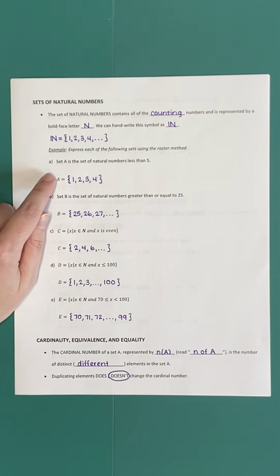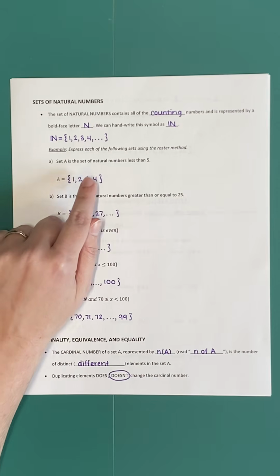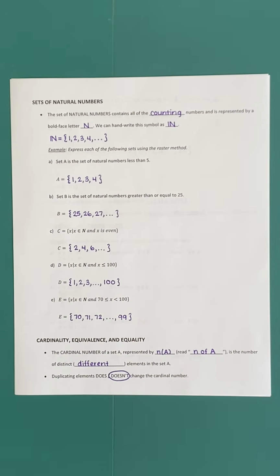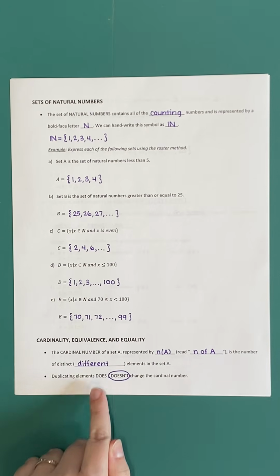So for instance, the first set we have up here, the set A, its cardinal number would be 4 because we have 1, 2, 3, 4 elements in the set. Now, I did say distinct, different. We do have to make a distinction there. Duplicating elements doesn't change the cardinal number.